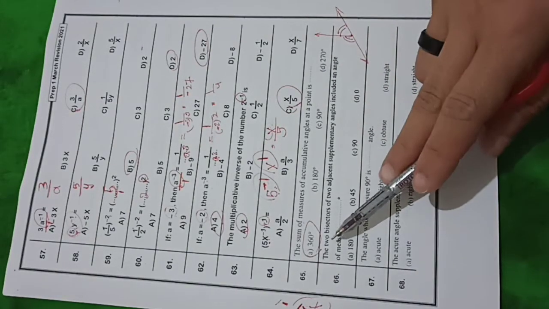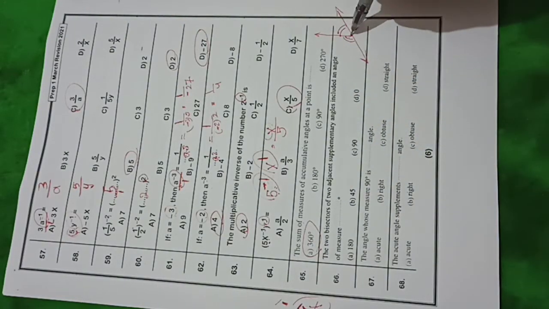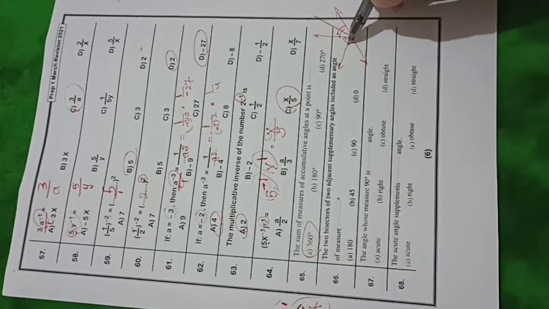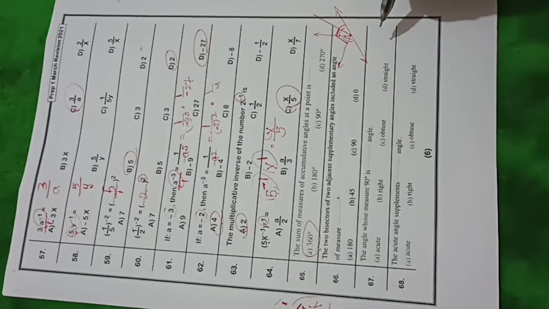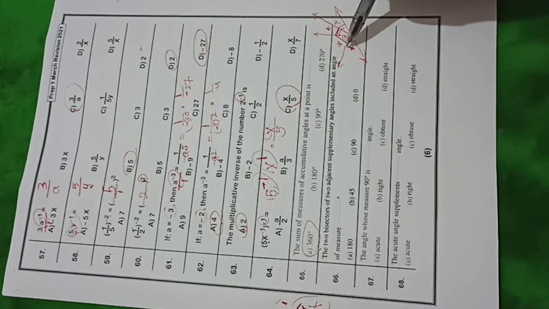So the bisectors of the two adjacent angles, the bisector here and the bisector here, include an angle of what? The angle between two bisectors is 90. Why? Because the bisector of the first divides it into two equal parts, and the same in this one. So the angle between two bisectors is half the angle drawn on the line. So half times 180 equals 90.